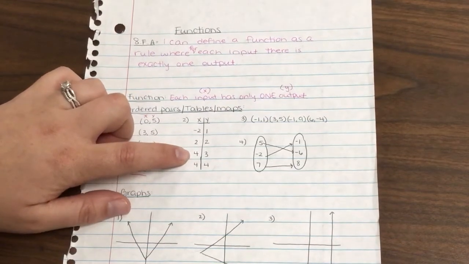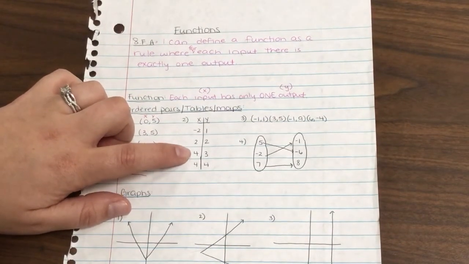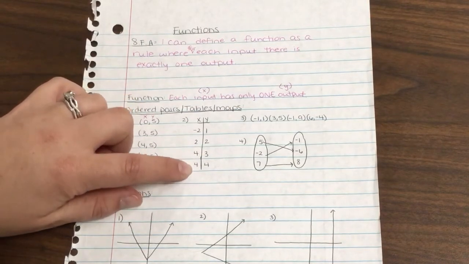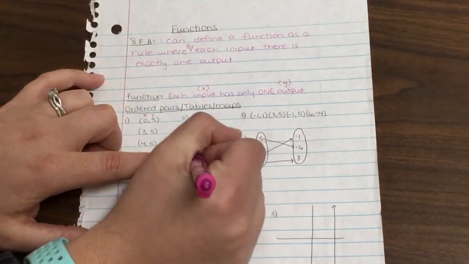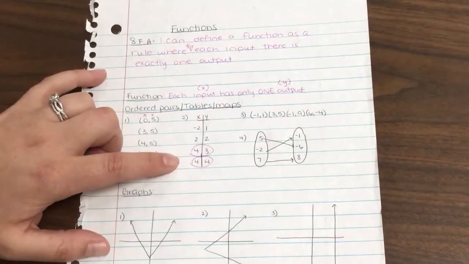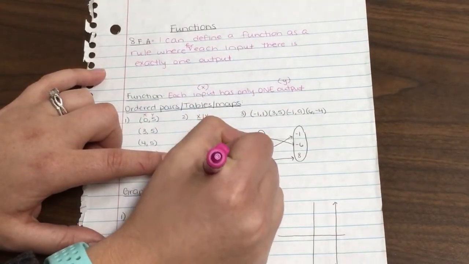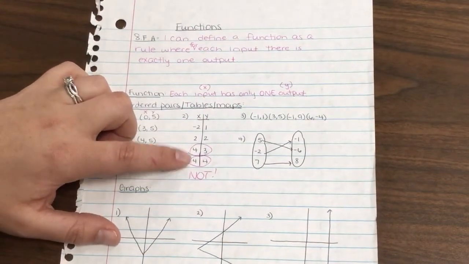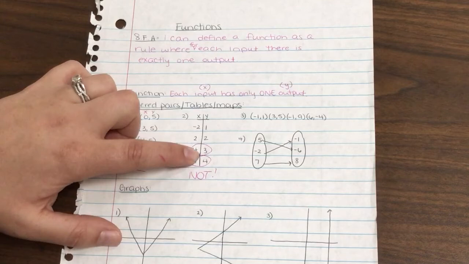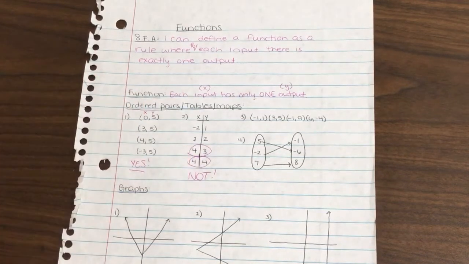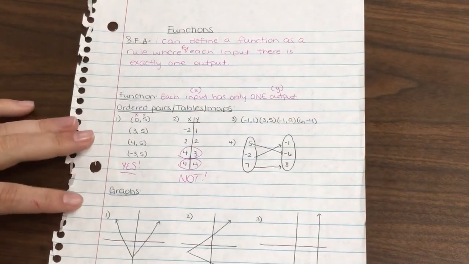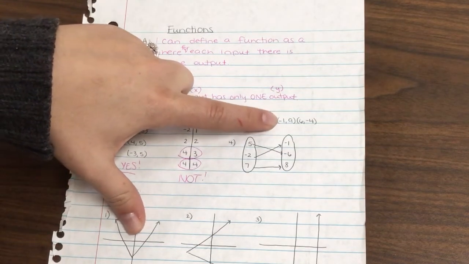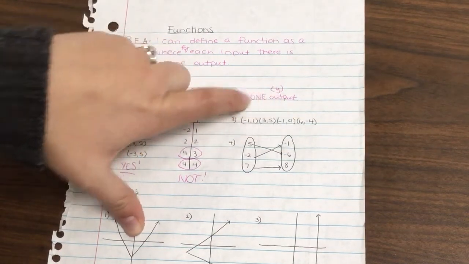But then we should start to see that we have 2 4's. So when I plugged in 4 the first time, I got out 3. When I plugged in 4 the second time, I got 4. So this would make it not a function because each input, so 4, does not have one output. It has 2 in this case. So number 3 is (-1, 1), (3, 5), (-1, 9), and (6, -4).